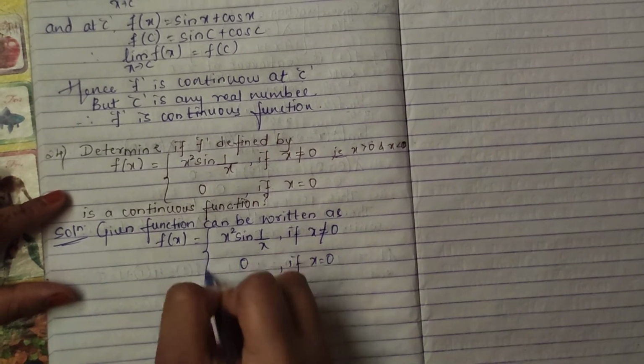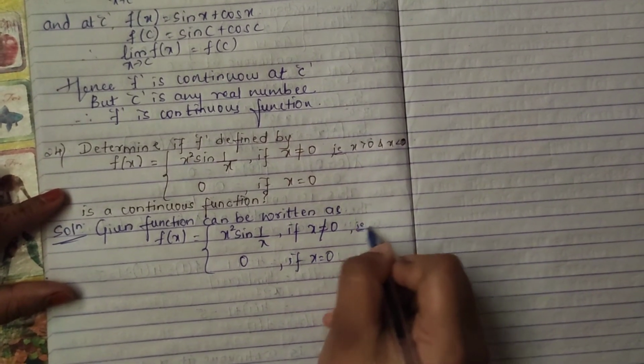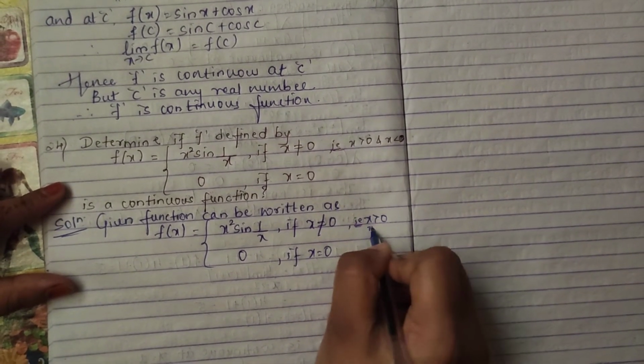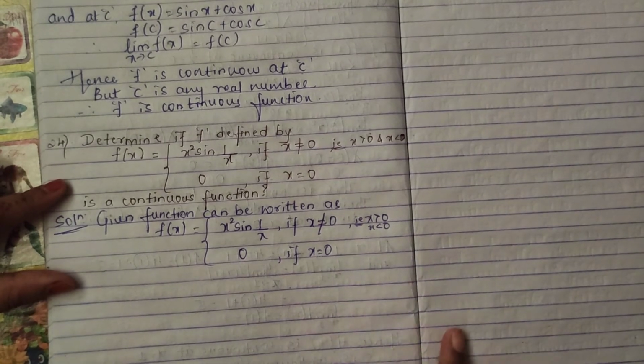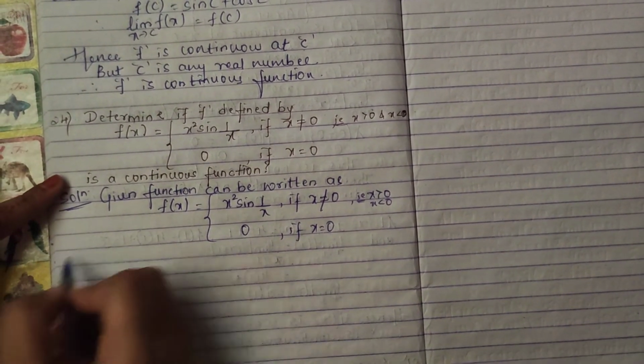So remember, when they have said it is not equal to 0, it means it is greater than 0 or less than 0. Okay. So, now our case 1.